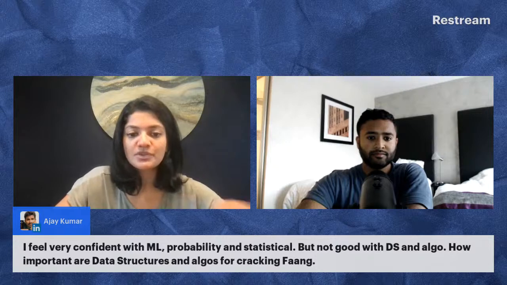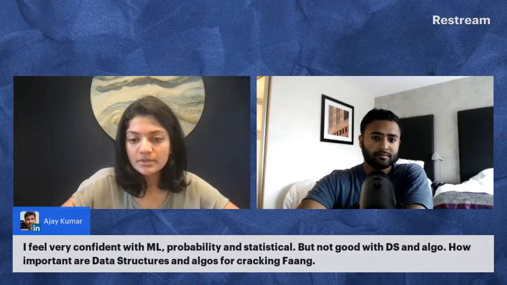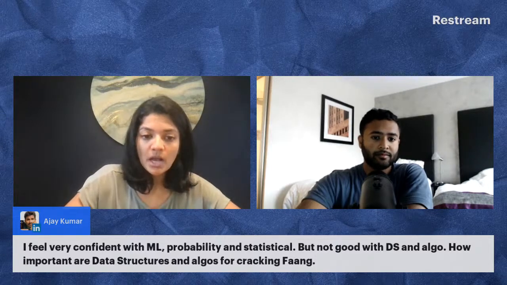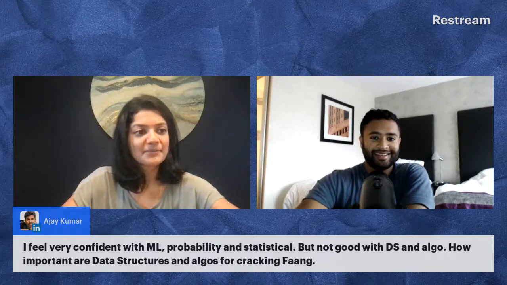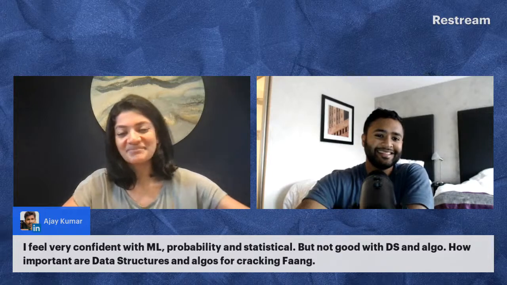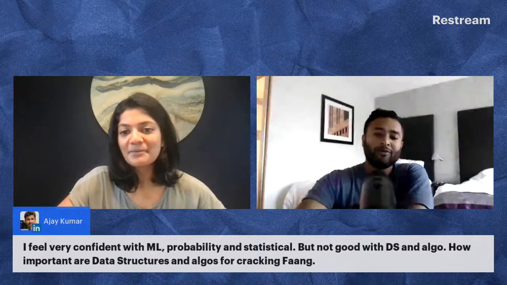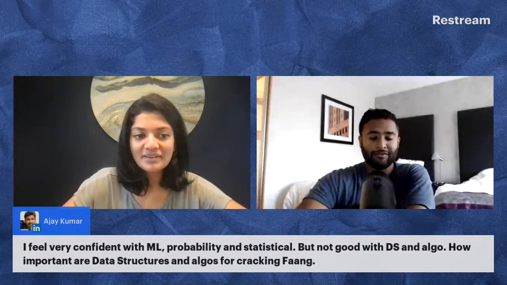Ajay is asking that he feels very confident with probability, machine learning and statistics, but not good with data structures and algorithms. So how important are those for cracking FANG companies? They're important. Now, you may not need to know graph theory and be able to do BFS and DFS, but you should definitely be handy at working with strings or arrays or simple data structures like stack, queue, and array.